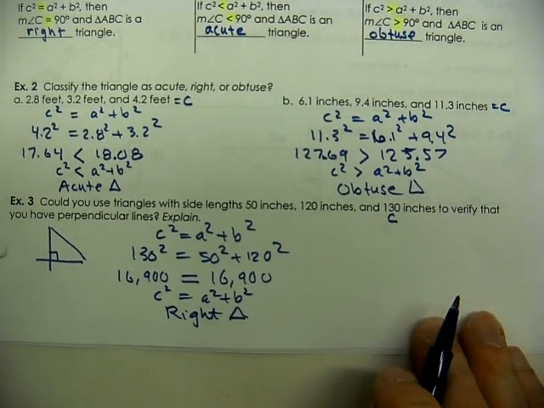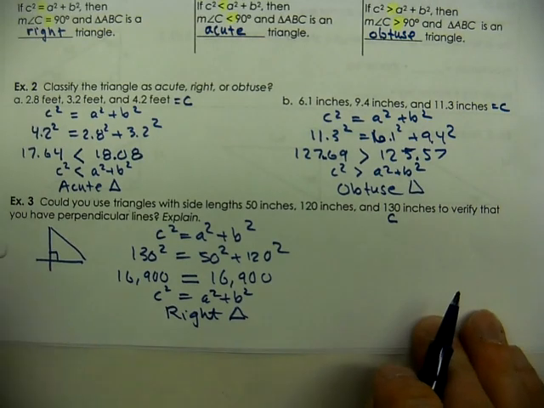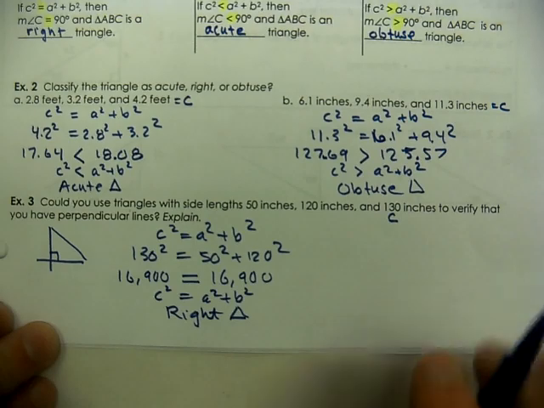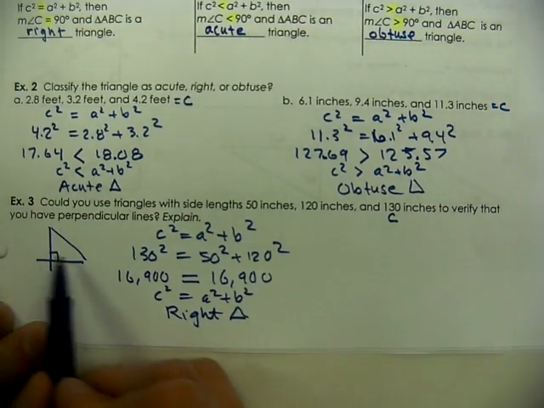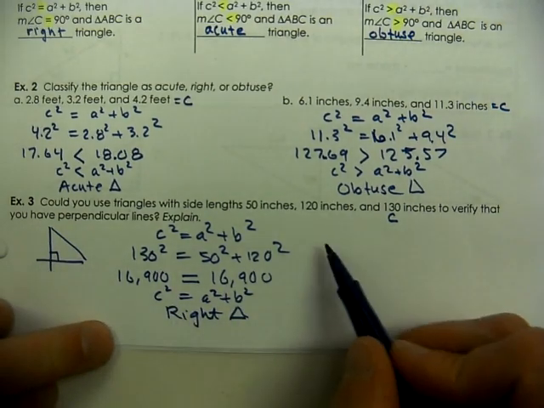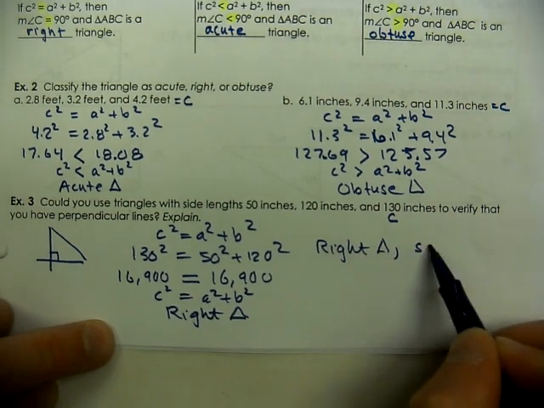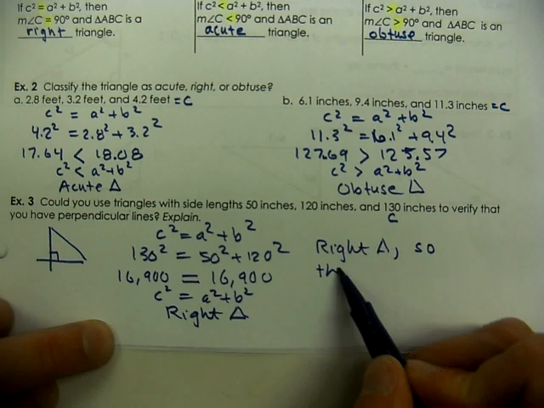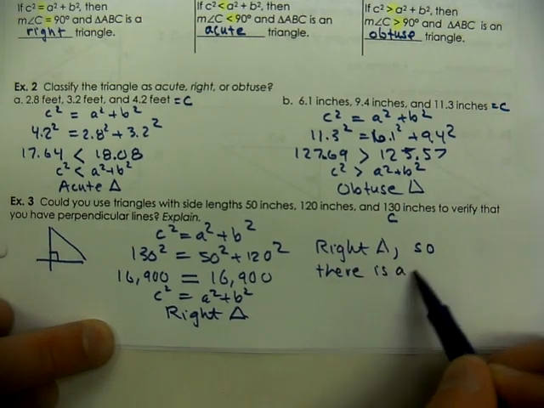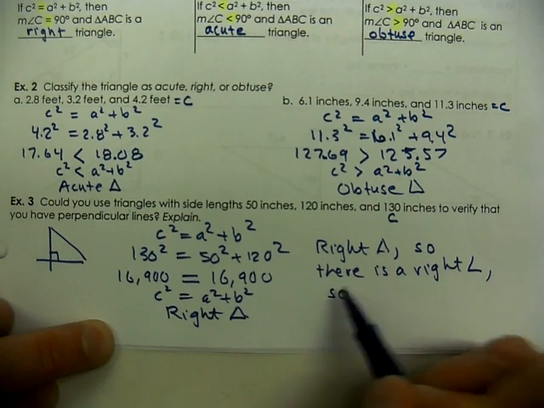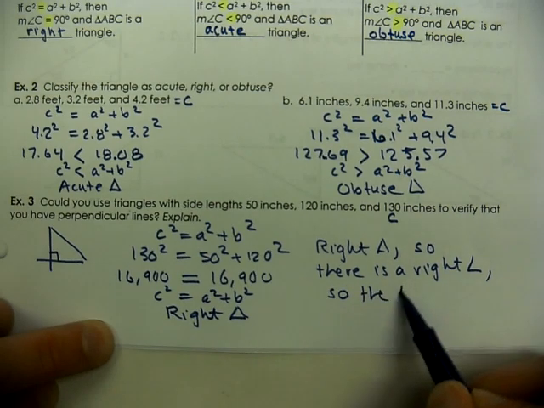So now that we know that we have a right triangle, we understand that a right angle exists, and if you have a right angle, that's formed with perpendicular lines. So there is a right angle, so the triangle has perpendicular sides.